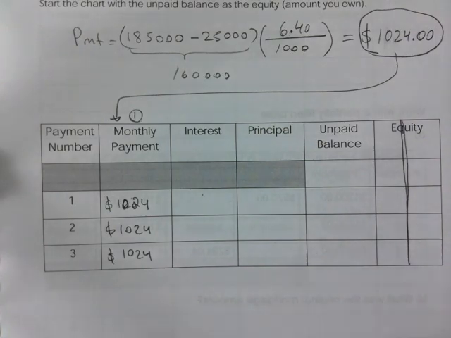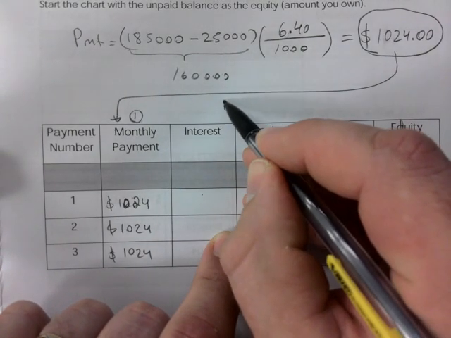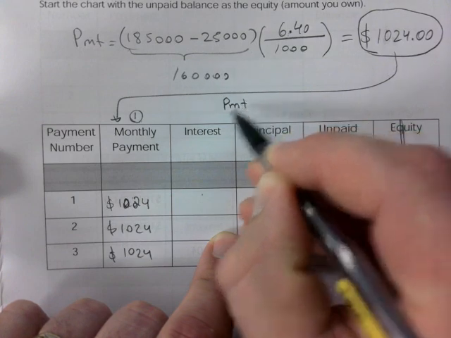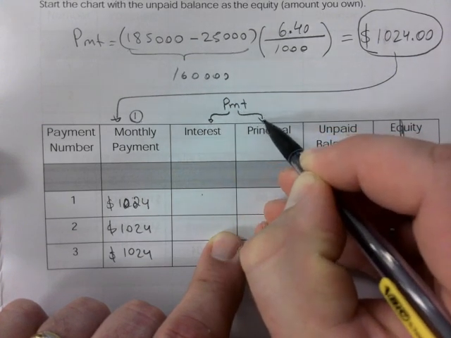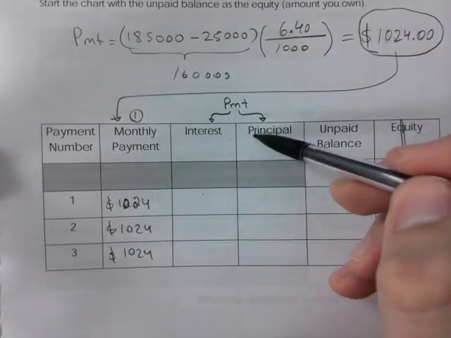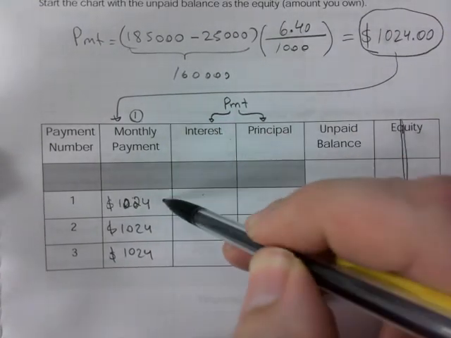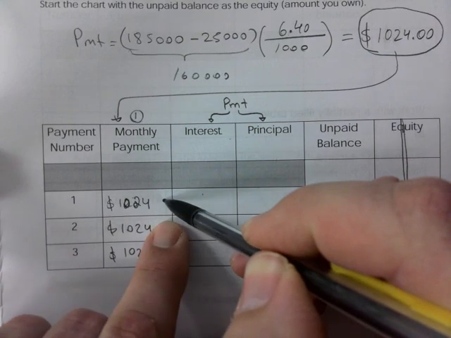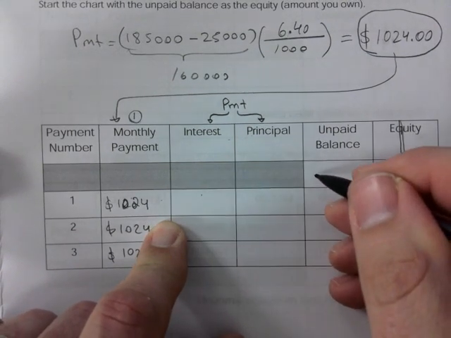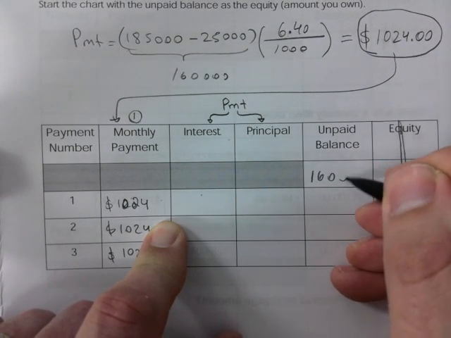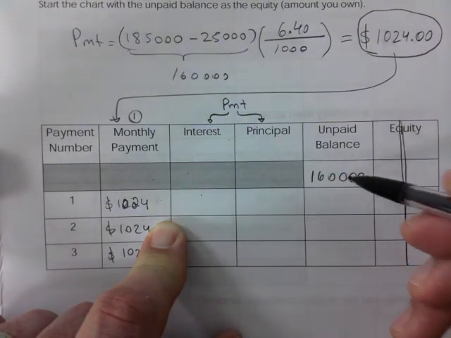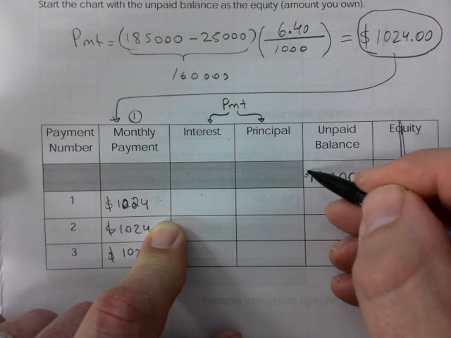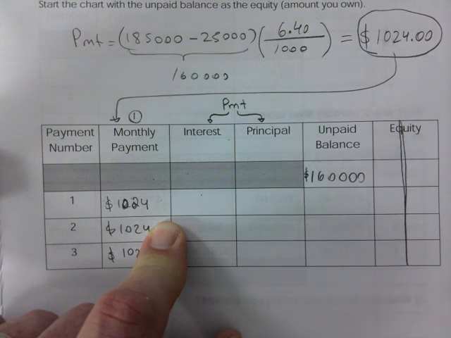Always remember this, folks, that the payment is always made up of these two components. These two always add up to the payment, okay? So let's start with our unpaid balance. The unpaid balance is 160,000. So we start owing 160,000. Make sure you have a dollar sign there.